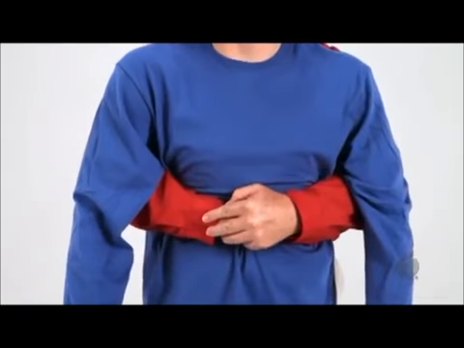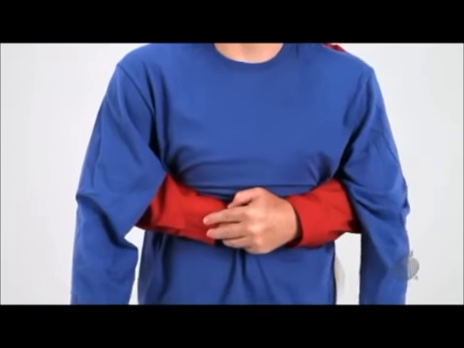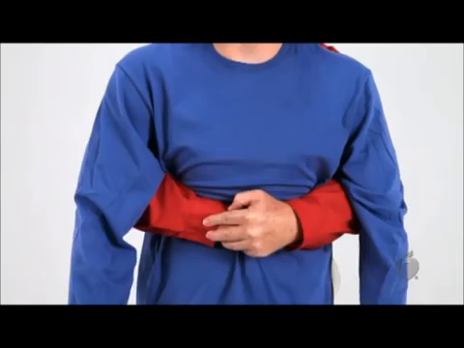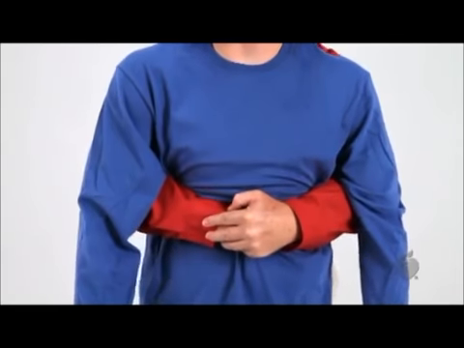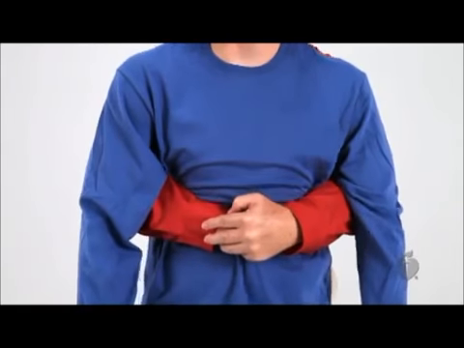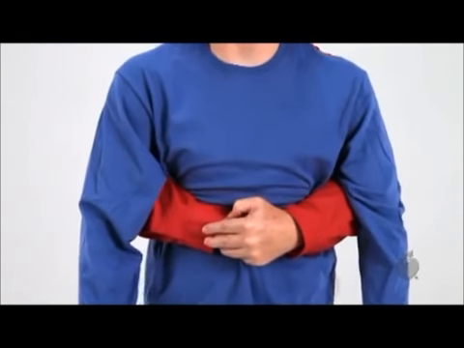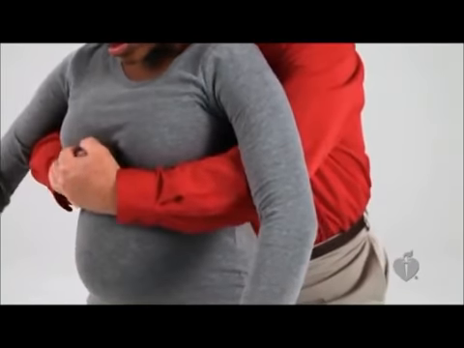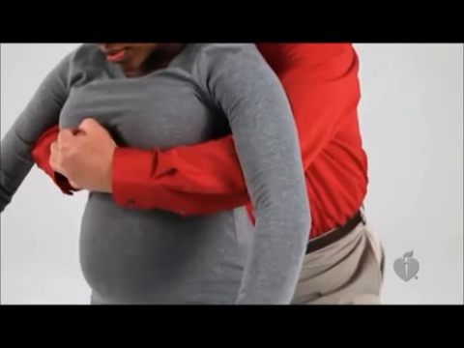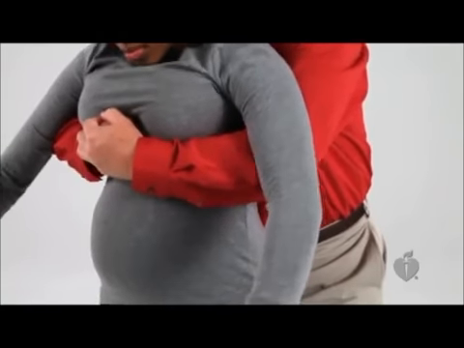Grasp your fist with your other hand and press your fist into the victim's abdomen with a quick, forceful upward thrust. Repeat thrusts until the object is expelled from the airway or the victim becomes unresponsive. If the victim is too large for you to wrap your arms around the waist, pregnant or overweight, for example, wrap your arms around the victim's chest and do chest thrusts instead of abdominal thrusts.